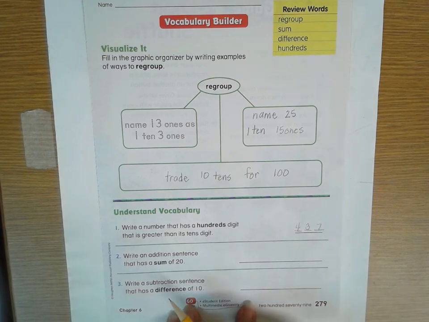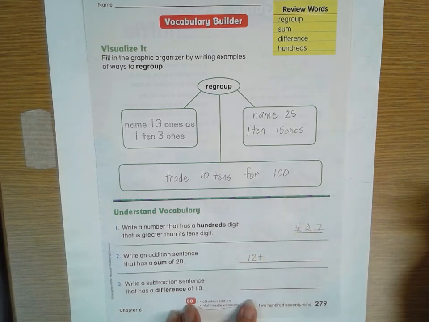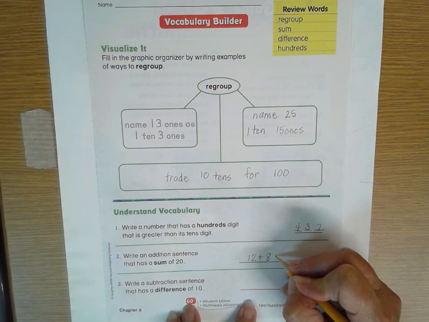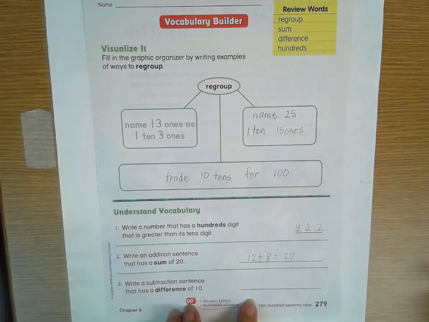Number 2 says, write an addition sentence that has a sum of 20. I bet you know that 10 plus 10 equals 20. But do you know another way to get to 20? What if we start at 12? What do we add to 12 to get to 20? 12 plus 8 equals 20. There are many other ways to add to 20 as well.